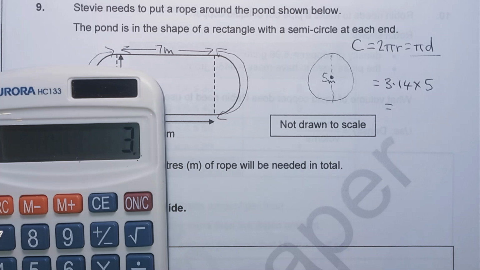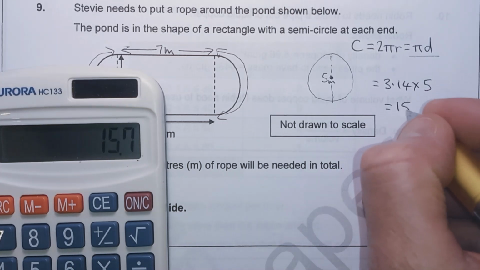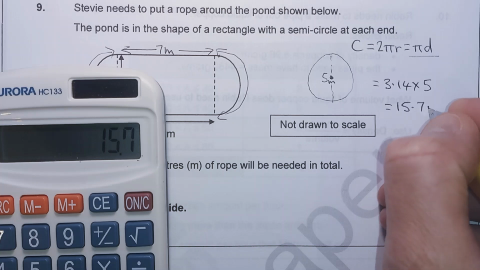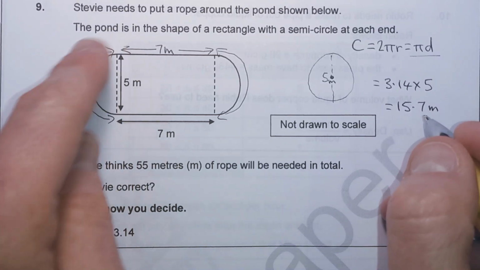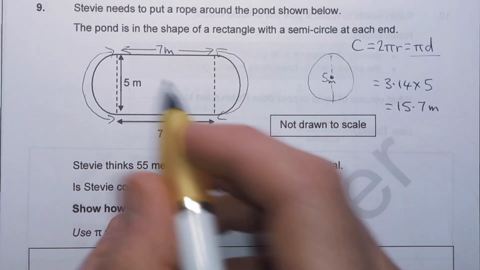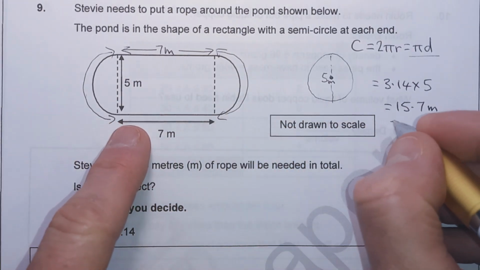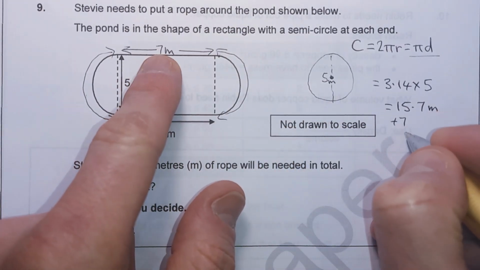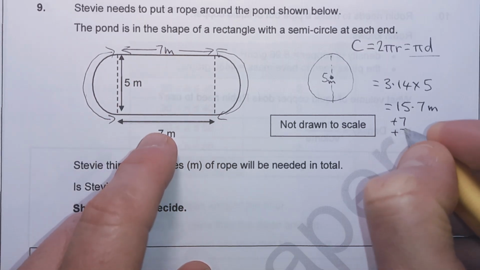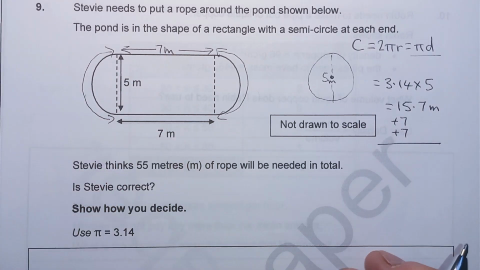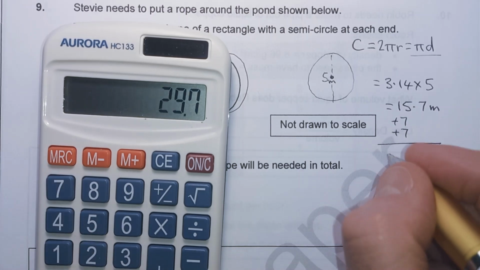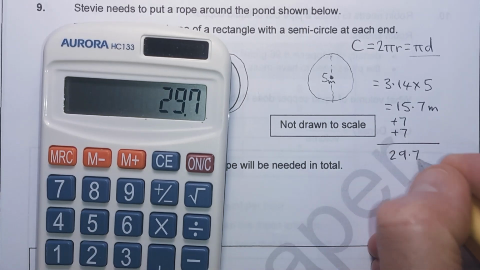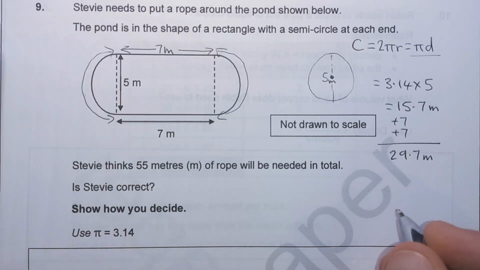So 3.14 times 5 gives us 15.7, and that's meters. So that's for both of these, because we added them together, so it's like it's one full circle. Then we need to add on 7 meters at the top, and another 7 meters down here. So plus 7, and we get a total of 29.7 meters.